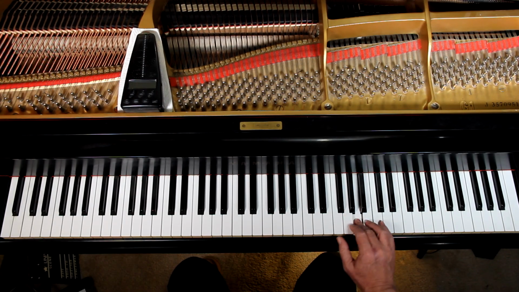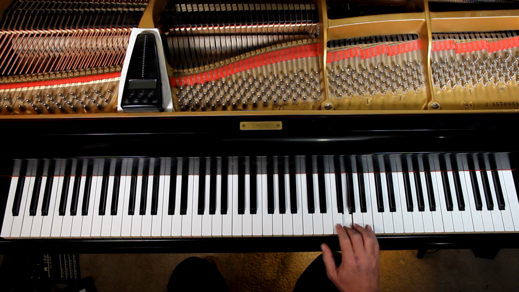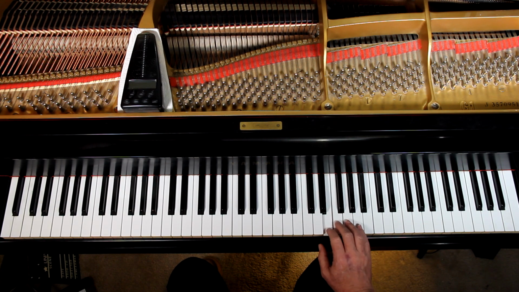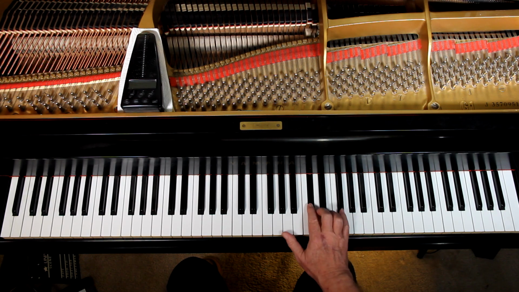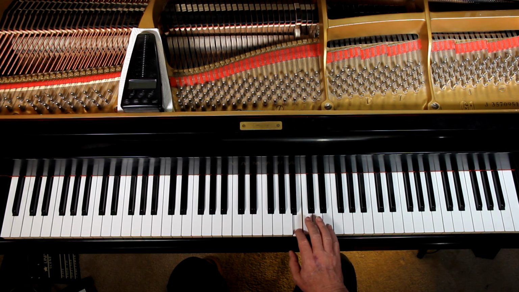The second theme, up here, 1 and 2 and 1 and. Just coming down the keyboard. Measure 11, they really don't need the natural sign, but it doesn't hurt putting that in. Makes it clear. Same thing in measure 13. And that's the second theme.